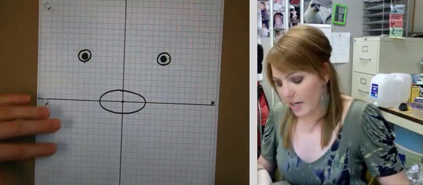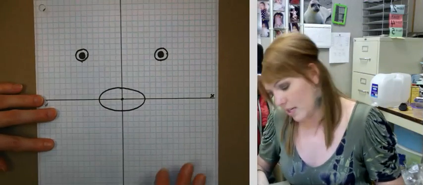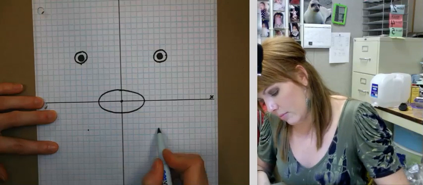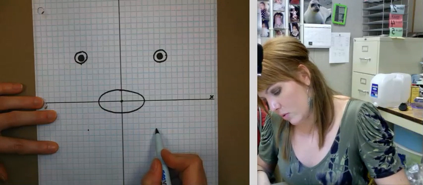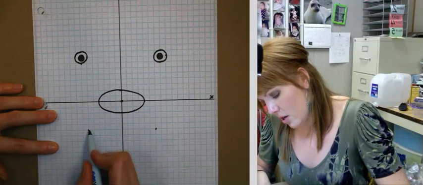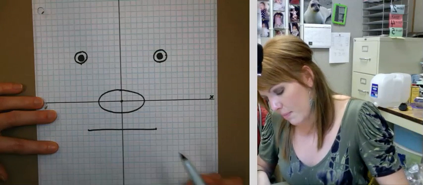Let me move this back to the center. Okay, I'm going to show you 2 more things here. Let's say we wanted to do a mouth next. And I'm just going to draw, make sure I'm doing symmetrical here. 1, 2, 3, 4, 5, 6, 1, 2, 3. Okay, so that's good. A straight line for the top of the mouth.